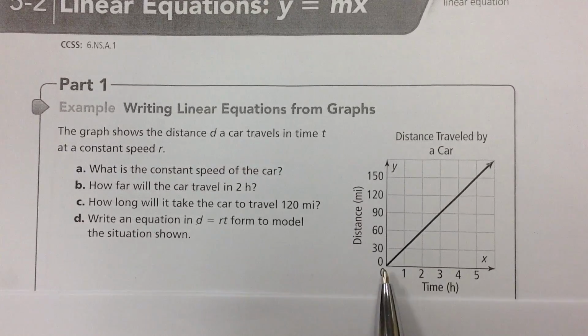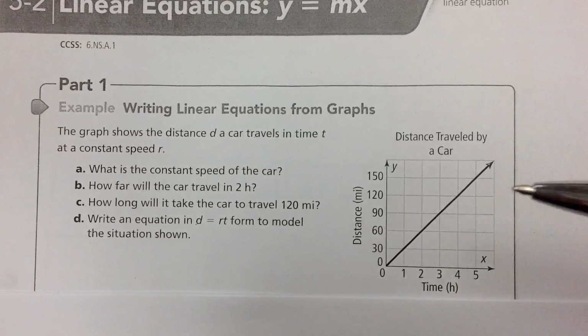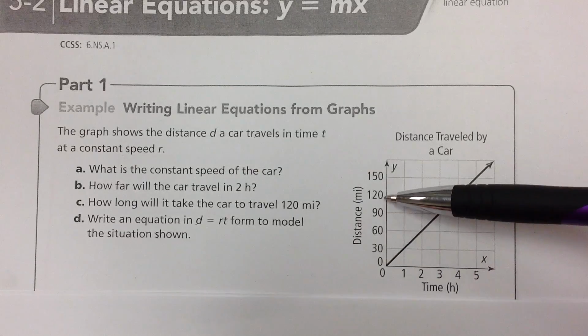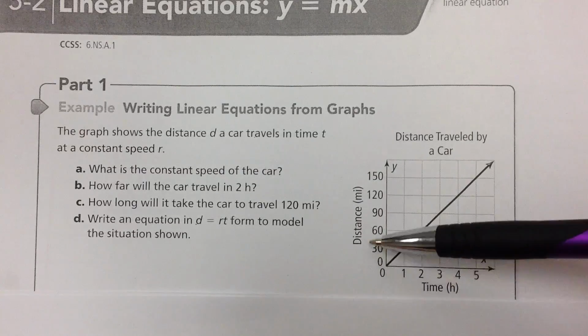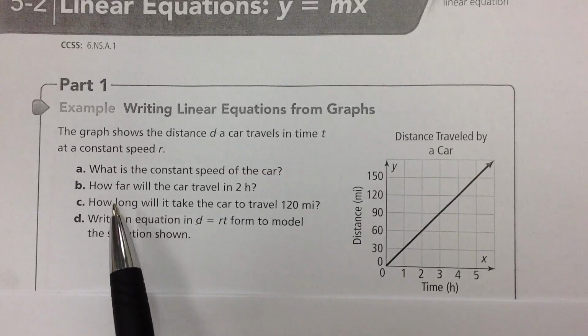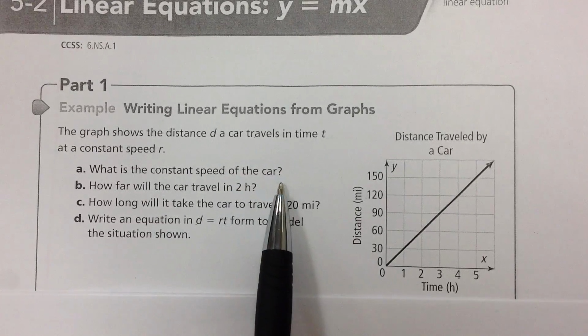Notice we have time 0, 1, 2, 3, 4, 5 representing the horizontal x-axis. Time is the number of hours. Distance, we see 0, 30, 60, 90, 120, 150. Distance is represented by miles. Okay? So, what is the constant speed of the car?